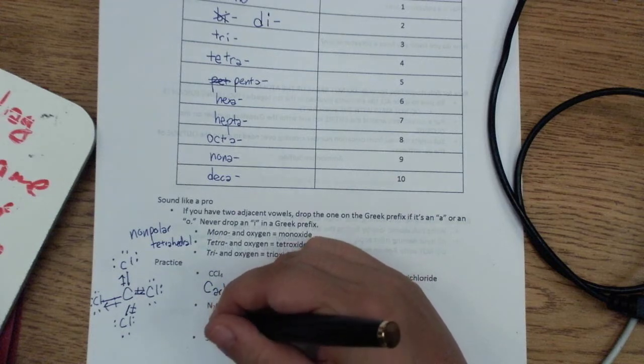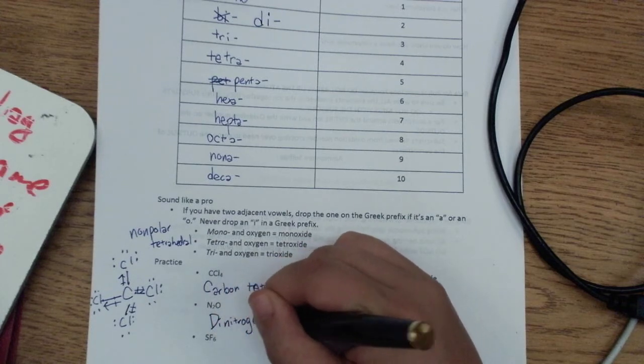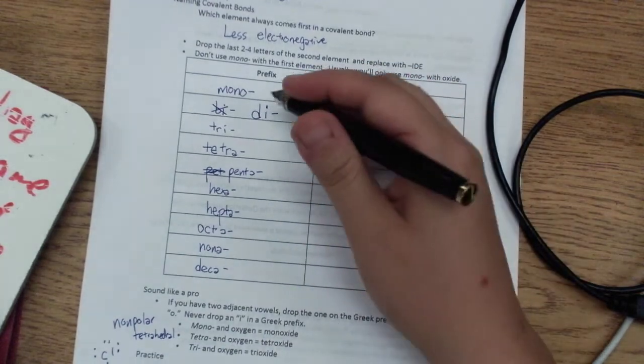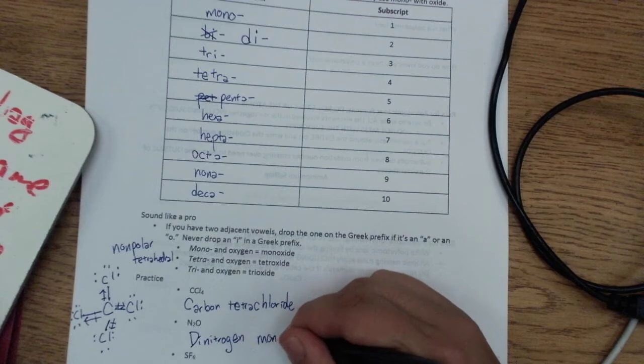That's why it's called carbon dioxide. So it's going to be dinitrogen. And then because it's an oxygen, it does get a mono. Not monoxygen, it's monoxide.